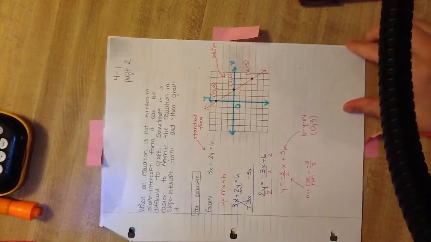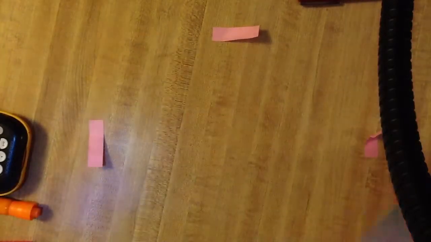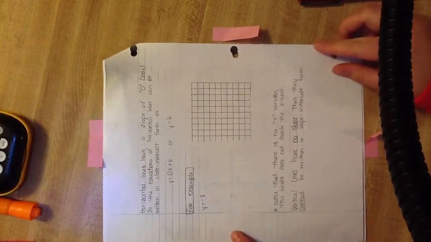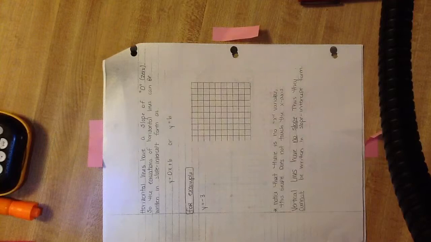Okay, let's turn to the next page. Now, there are some special conditions when we're talking about different kinds of graphs and different equations. Remember when we're talking about horizontal lines and vertical lines, they had special values for their slopes. Horizontal lines have a slope of 0. Vertical lines have an undefined slope. So right now we're just going to worry about horizontal lines.